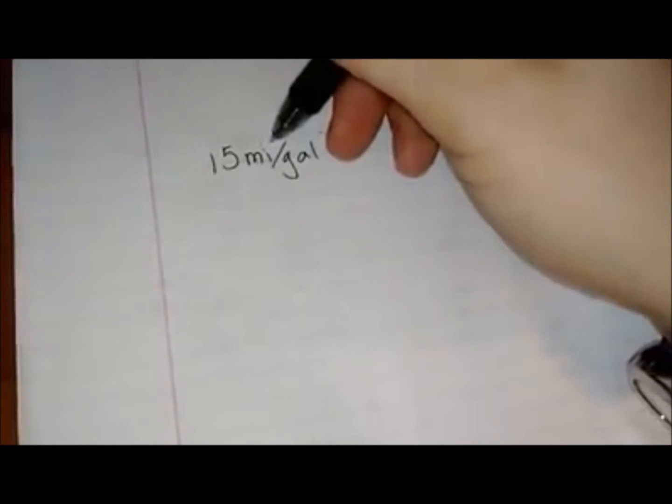Also, what I have written down here, 15 miles to the gallon, would be like gas mileage, so you can estimate how many gallons of gas you'll need to go a certain number of miles, or how many miles you can go with a certain number of gallons of gas. So I just love the life applicableness of it.